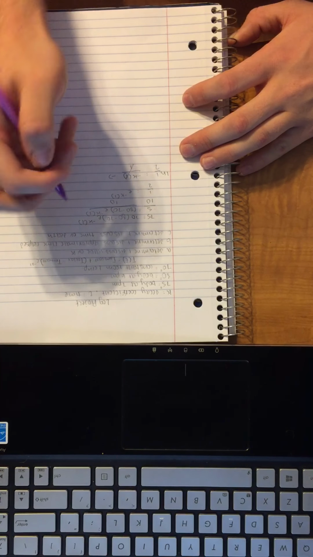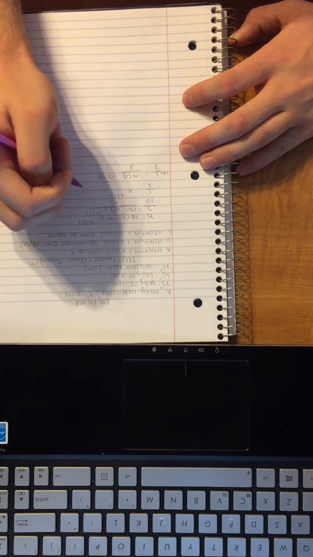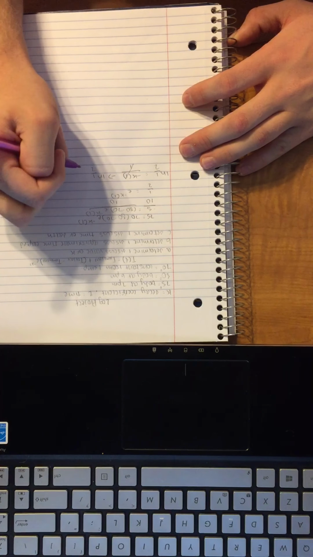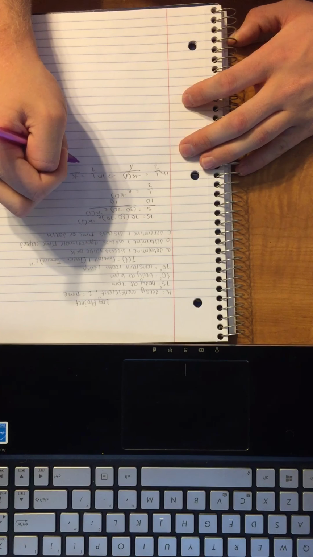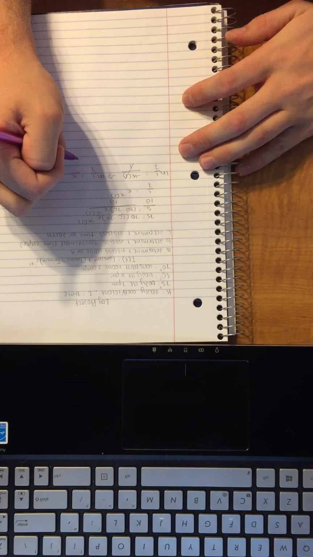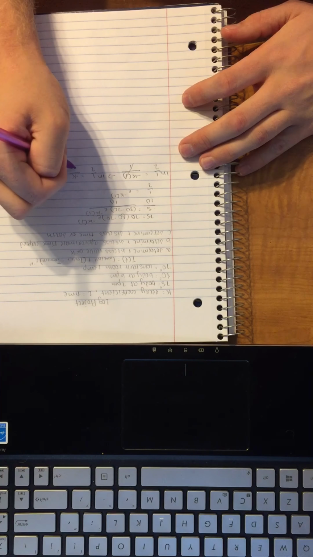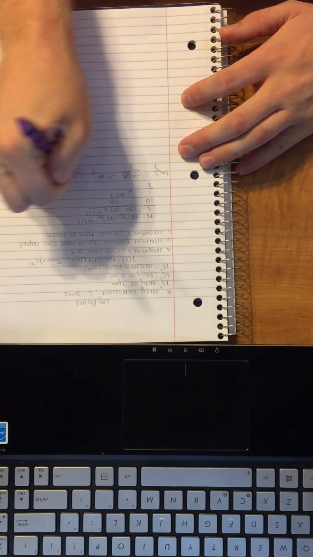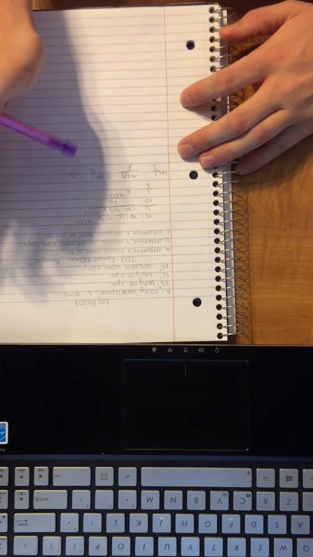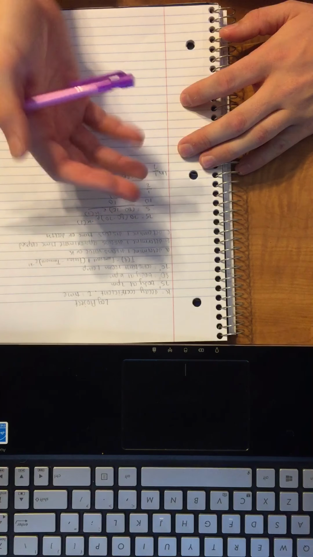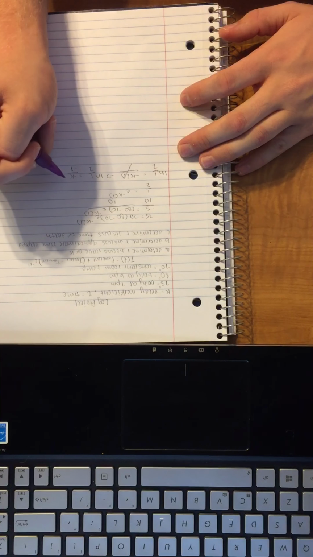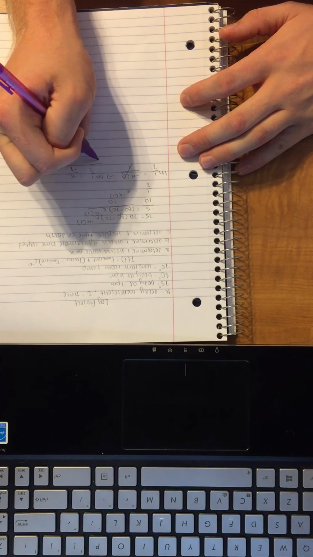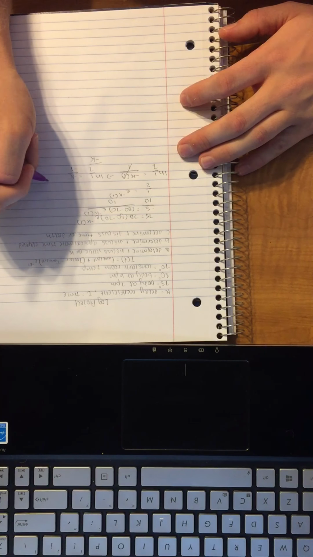So now we have ln of 1/2 equals negative K over negative 1. Actually, take that back. We're going to put both of these over negative 1 to get rid of the negative in the K, because K cannot be negative.